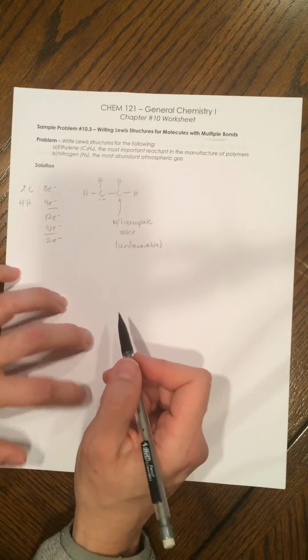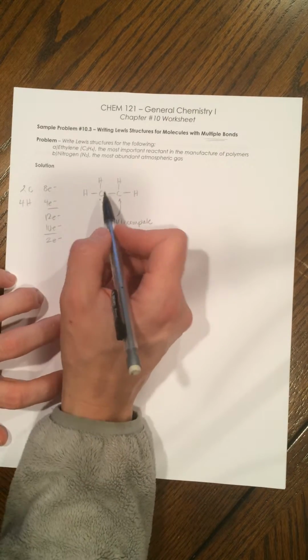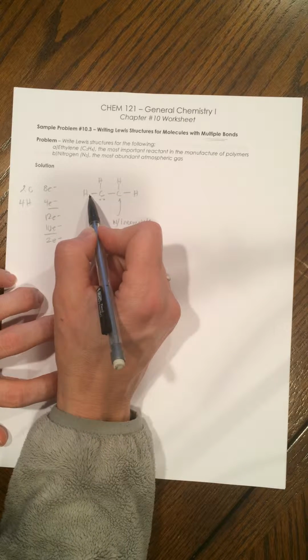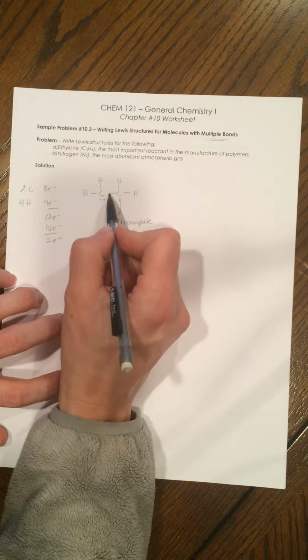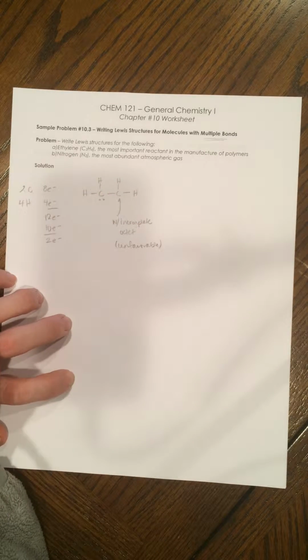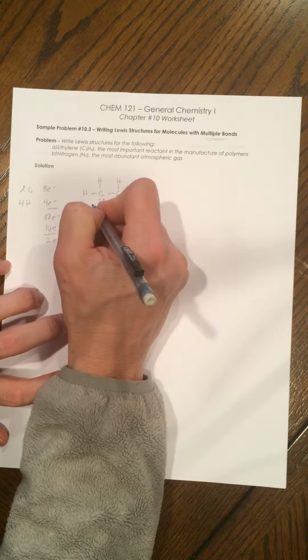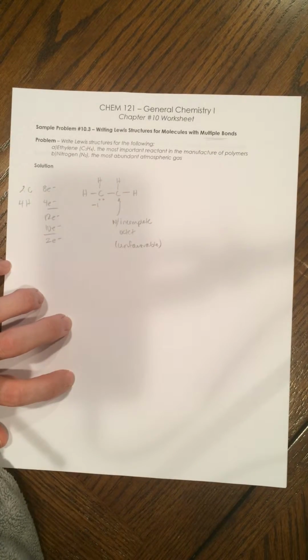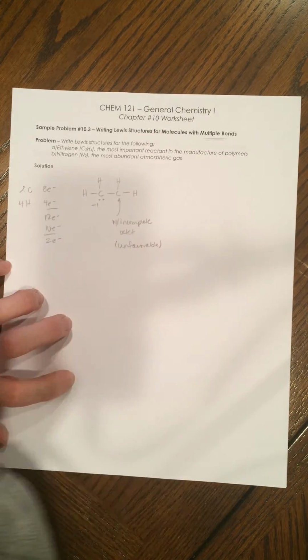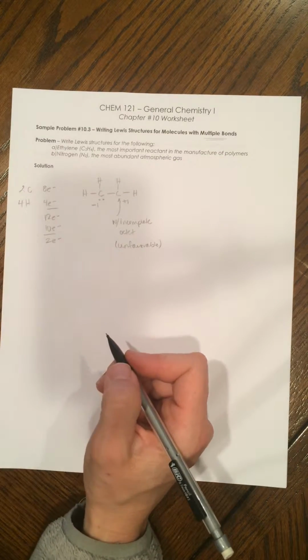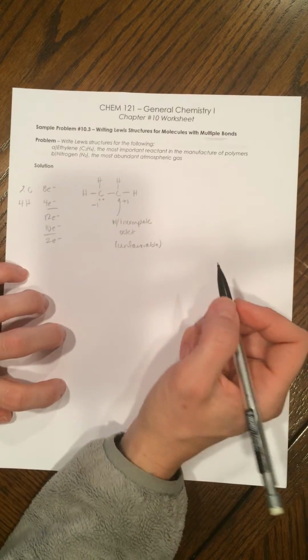Similarly, if we look at what's going on here and we calculated formal charges, this carbon atom wants 4 electrons around it, has 2, 3, 4, 5 electrons around it. It has 1 more electron than it wants, so its formal charge is -1. This carbon atom wants 4 electrons around it, but only has 3, so it's missing one of the electrons that it wants, so it has a formal charge of +1.